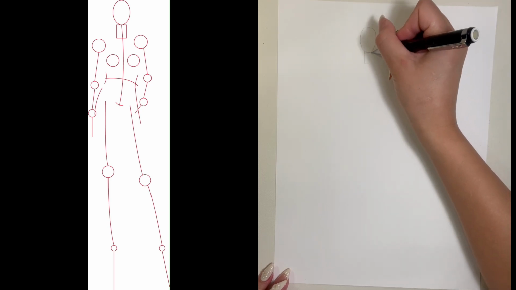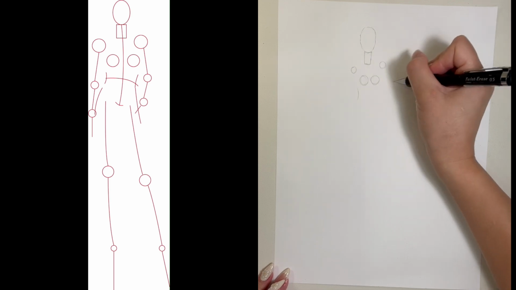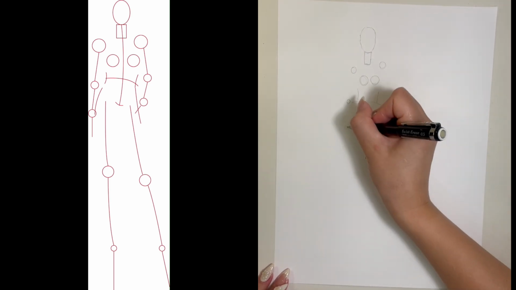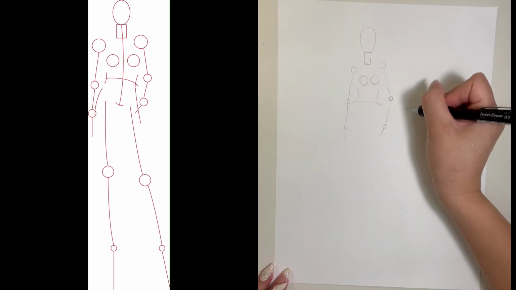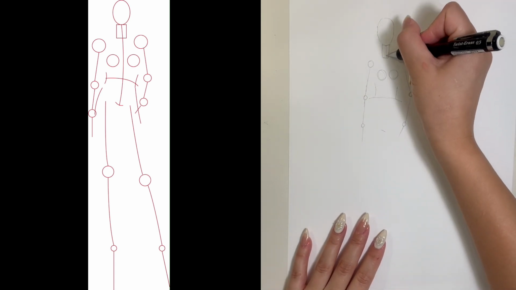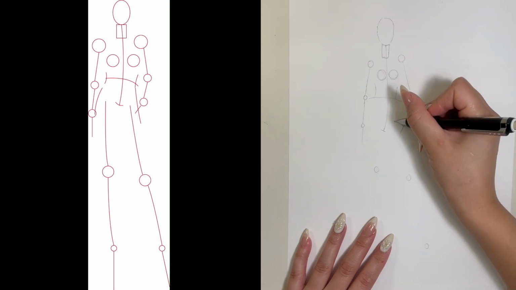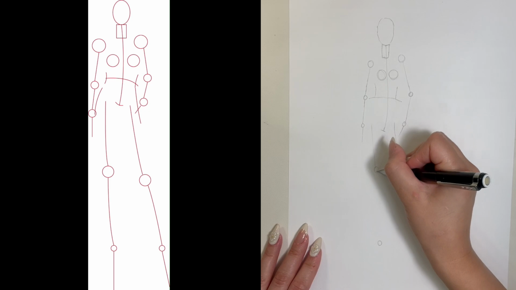If you're not quite sure where things are supposed to be placed on the fashion figure, I do have a free template guide in the description box, and you can also reference my how to create your fashion figure video, and it'll show you where things are supposed to be lined up on the fashion figure. But feel free to print that out, and you can use that today as a guide to help you create your model pose.